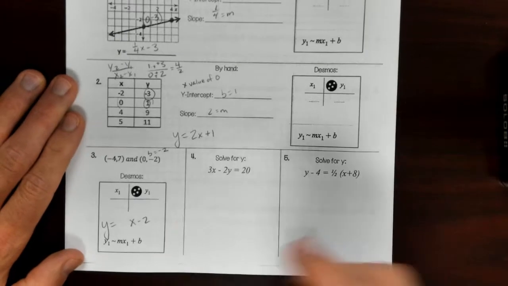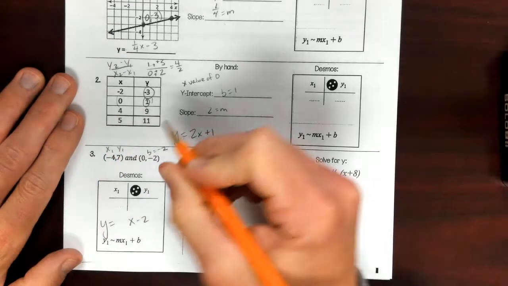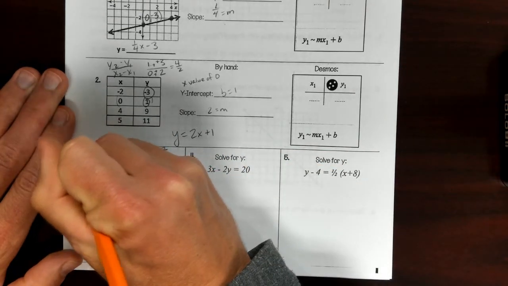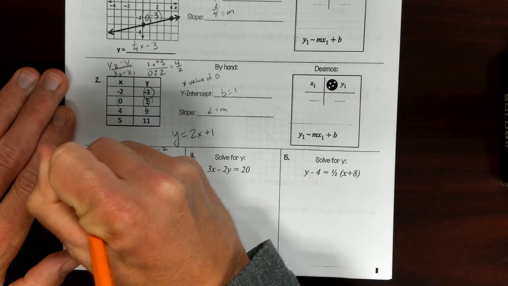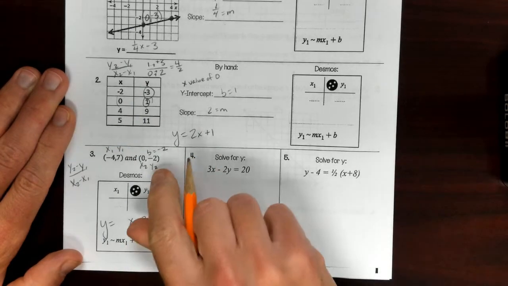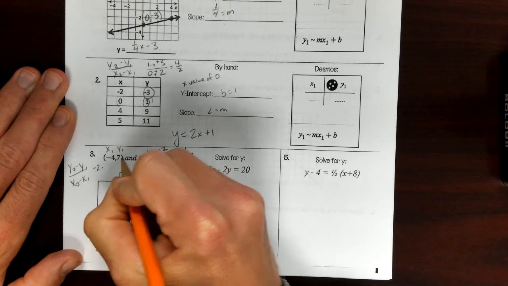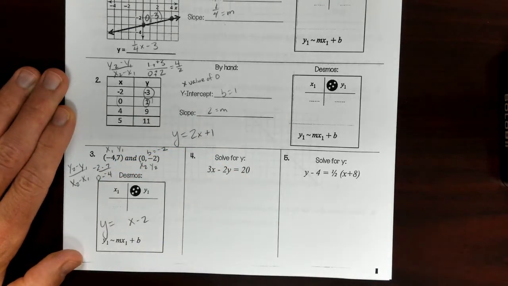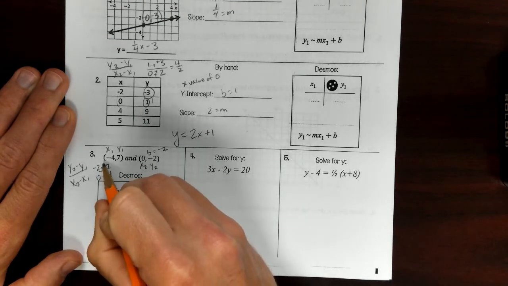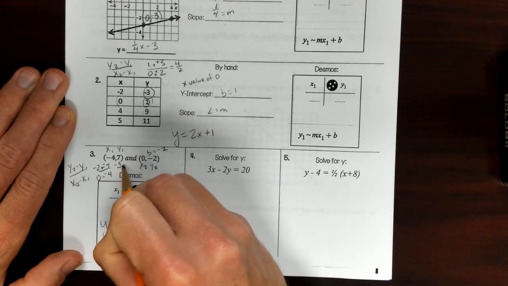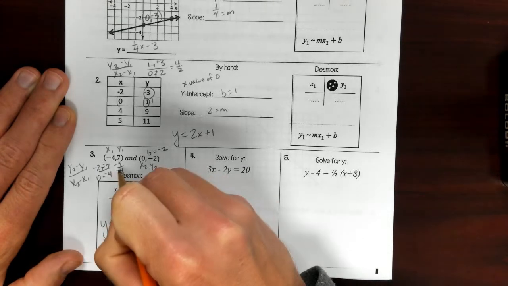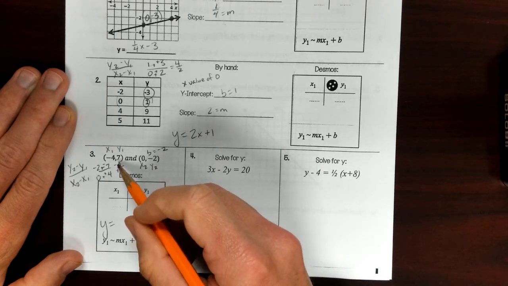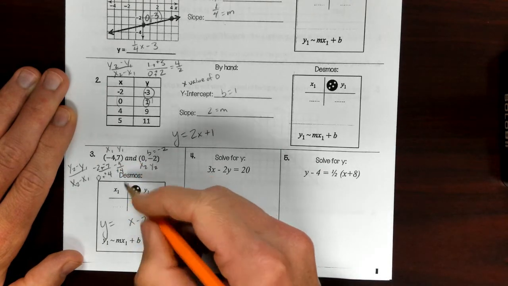The way I find my slope is x1, y1, x2, y2, plugging into the slope formula, y2 minus y1 over x2 minus x1. y2 is -2 minus 7 over 0 minus -4, so -9 over -4. Sorry, +4, you dummy. So a negative over a positive is -9/4.